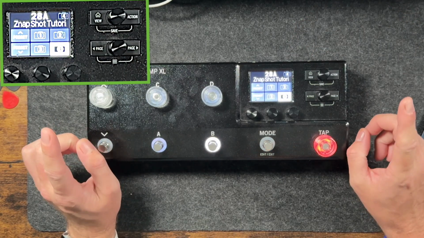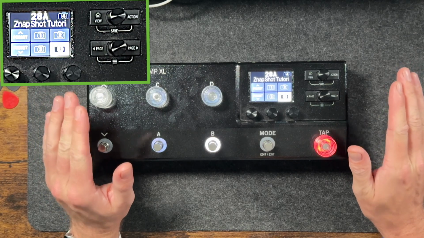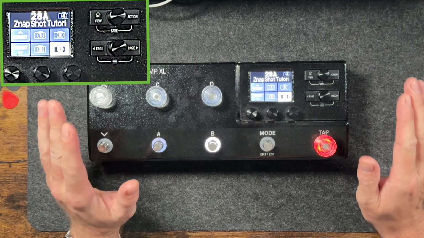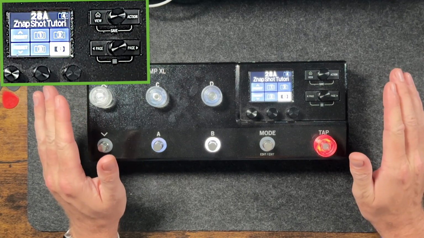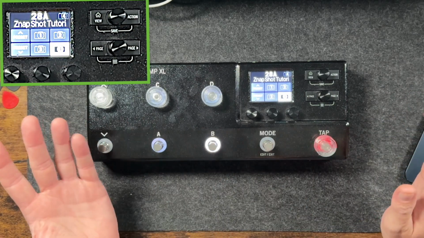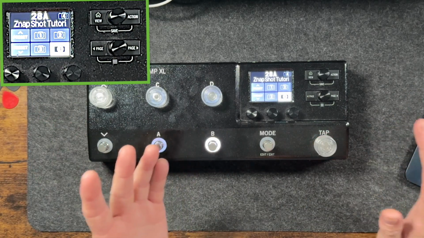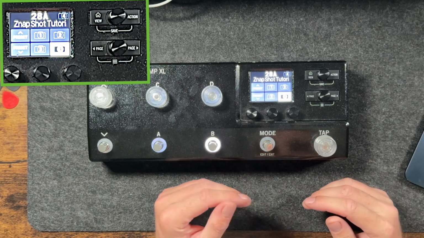Now this is a very important next step of the video. Unfortunately, you have to set this up for every snapshot. And it's super annoying if you want everything to be exactly the same. I haven't figured out yet how to do a copy and paste when it comes to snapshots.